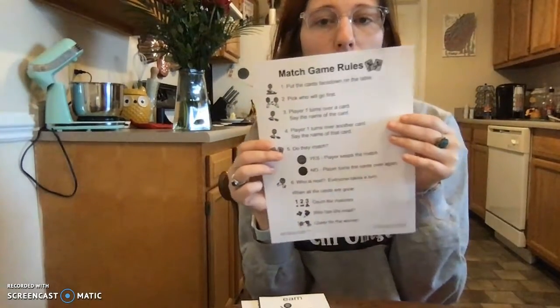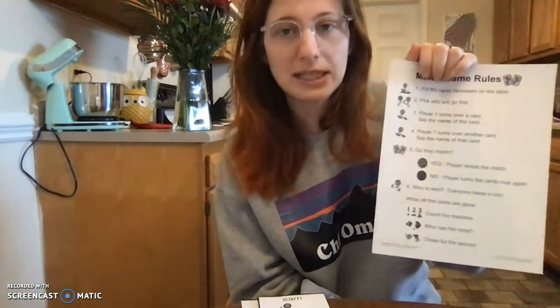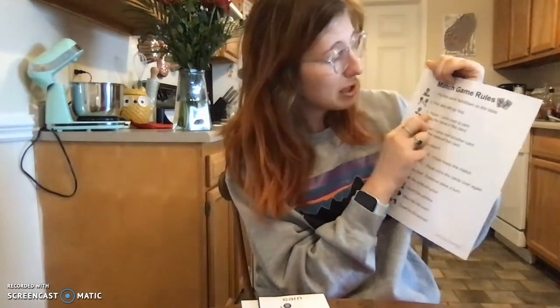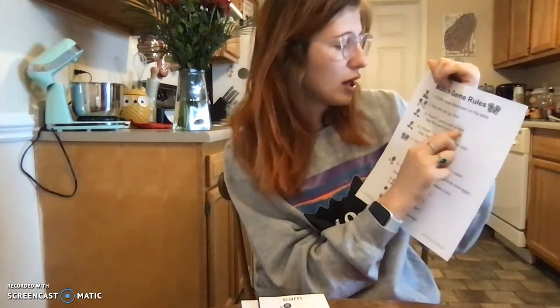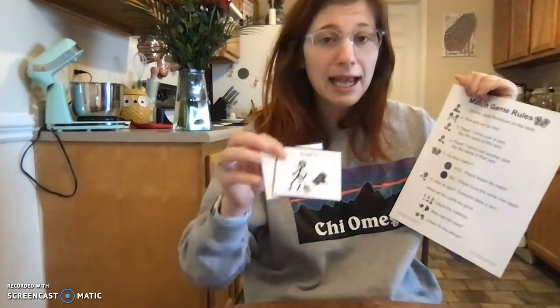And don't forget, before you start playing, to go over the match game rules. I'll go ahead and read those for you. And you can always adapt it to however you want it to do. So number 1, put the cards face down on the table. Number 2, pick who will go first. Number 3, player 1 turns over a card and says the name of the card. So I want you to try to say the name.